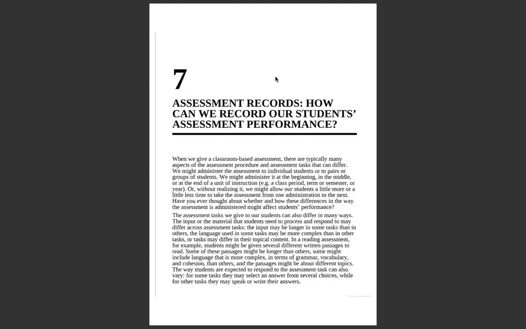Remember that we register the records based on the students' performance on the task that we have developed. Some elements that can affect this are, for example, if we administer a quiz to only one student, or if we do it for the students to work in pairs or maybe in groups. And so it's different.